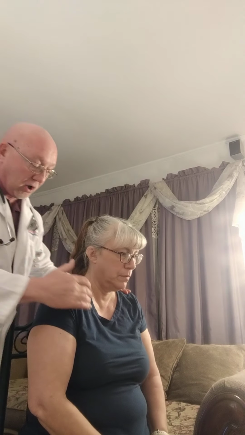We're going to be looking for her respiratory rate and her effort. In her case, she's about 18 right now, and minimal effort, no accessory muscles. She's in no distress at all. And so we're going to move forward. If the inspection went well, we're going to move right on to palpation.